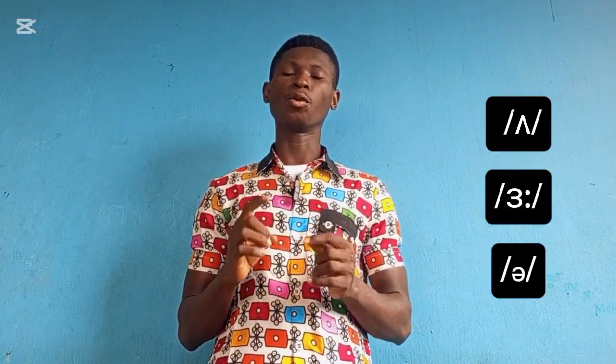Your tongue is at the middle of your mouth. In fact, the middle part of the tongue is involved in the articulation of these particular sounds, and they include vowel number 10 to 12, which are and That's the schwa sound, vowel number 12. That is based on the part or position of the tongue involved in the articulation of the sounds.